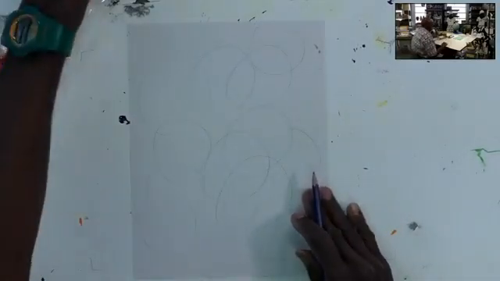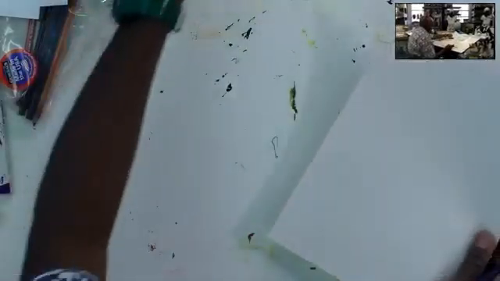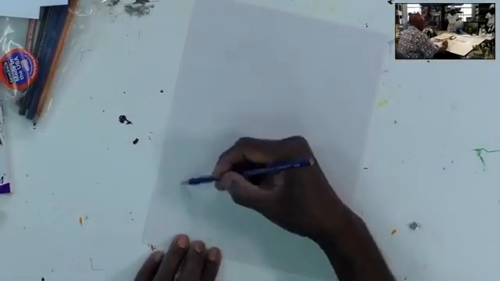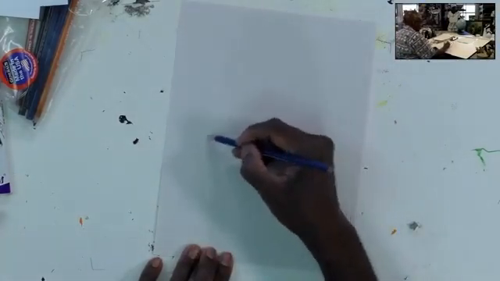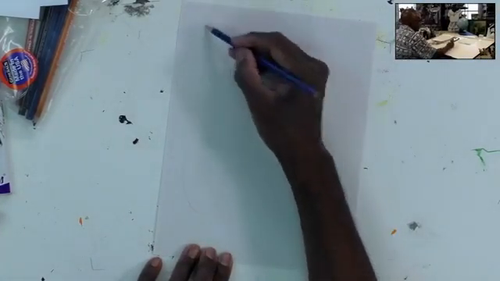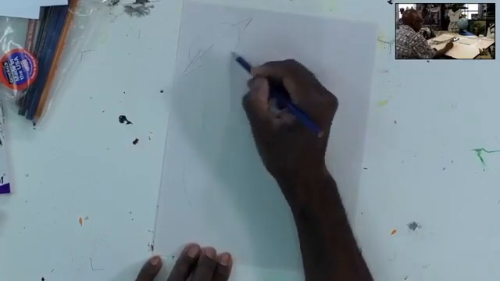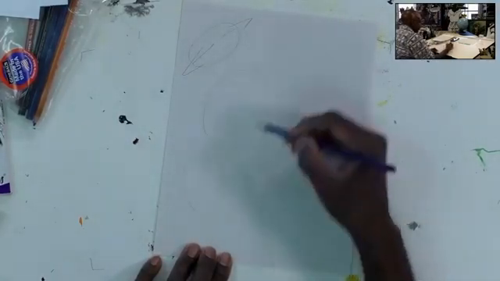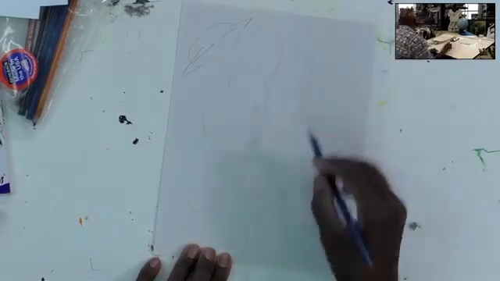Now I want you to practice drawing ovals. Ovals. See, it's like a circle that's been stretched. And you'll see why later, why I want you to draw the oval.